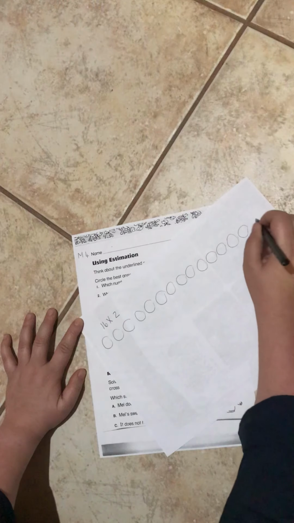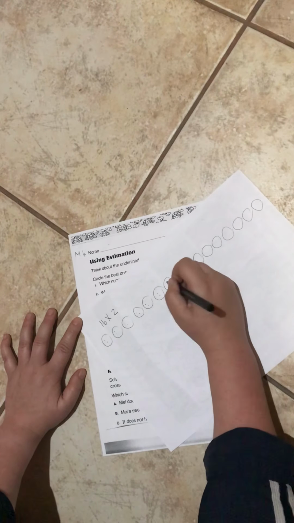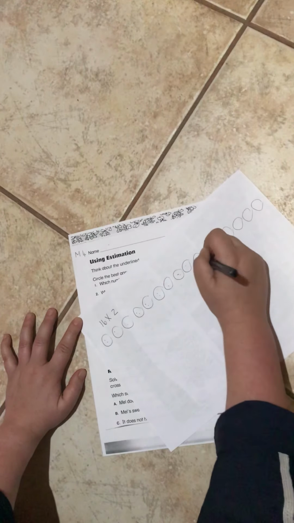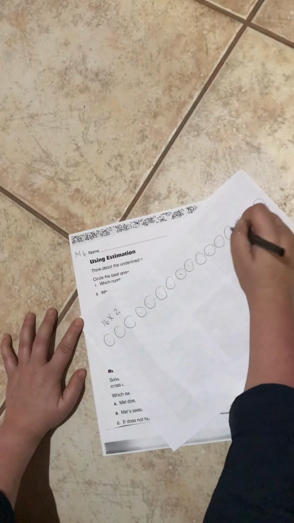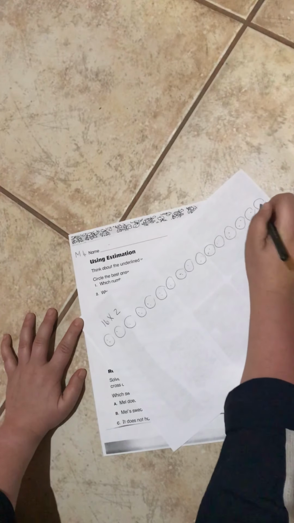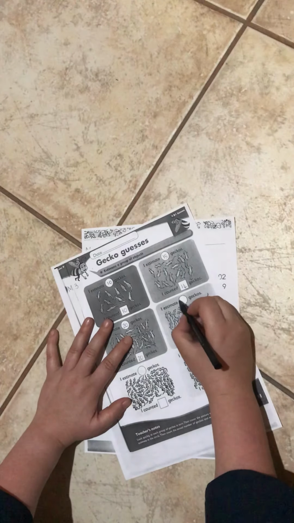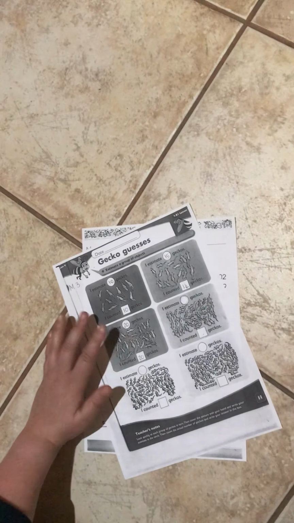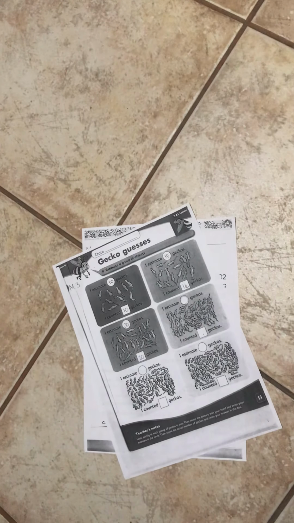We draw 1, 2, 3, 4, 5, 6, 7, 8, 9, 10, 11, 12, 13, 14, 15, 16. Then 1, 2, 1, 2, and so on, in each group. Go count your dots, find your answer, write your estimation, then go count them properly and see what you got.